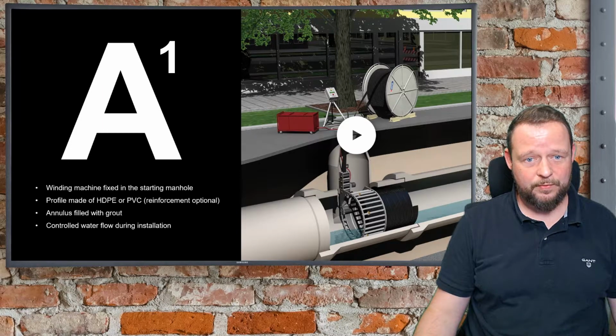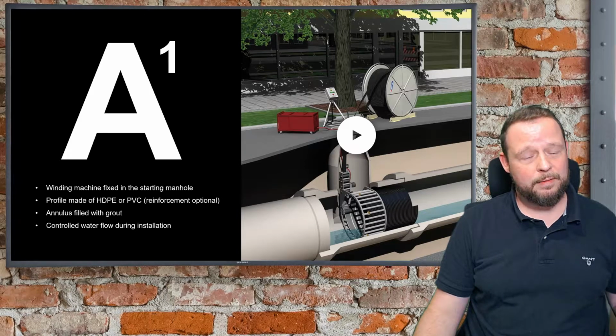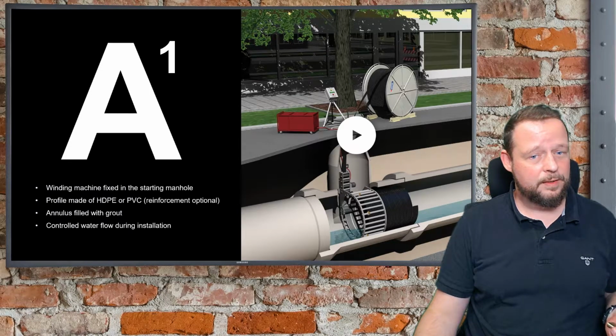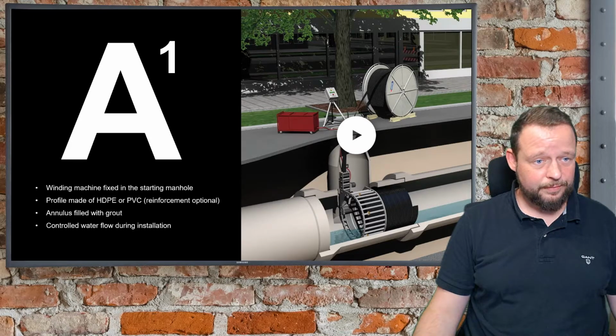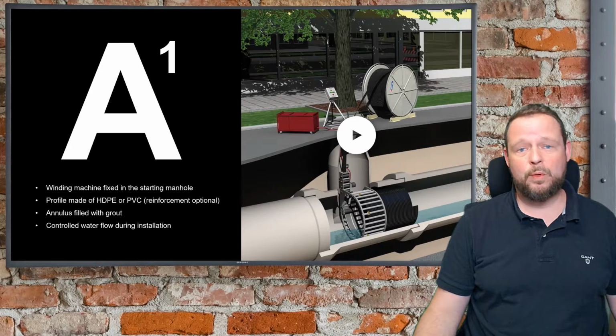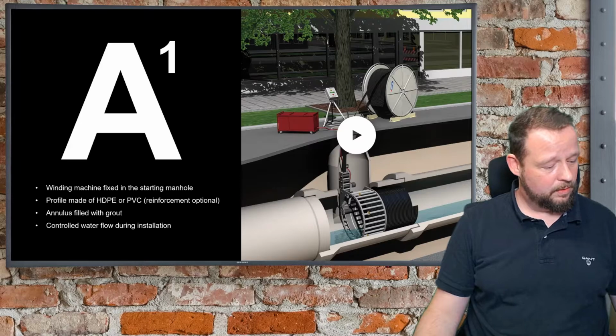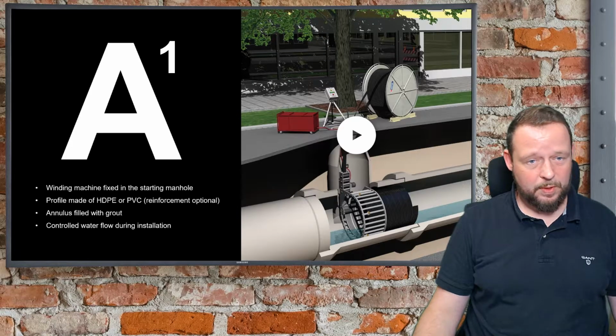So for a further explanation, we go to A1, and this is the technology as mentioned. The winding machine is fixed in the starting manhole, as you can see, and the annulus is later on filled with a filler, with a grout. Yeah, and we do need a controlled water flow during the installation, but I will show you a little video in the next slides about this technology.